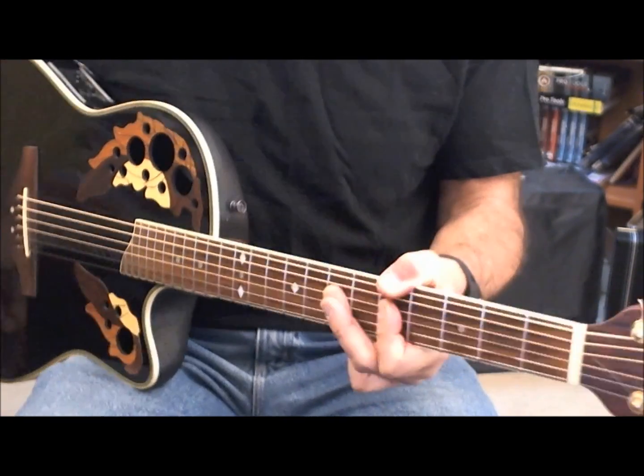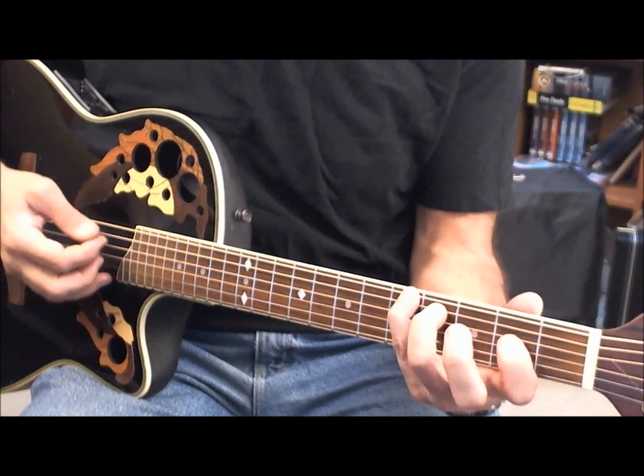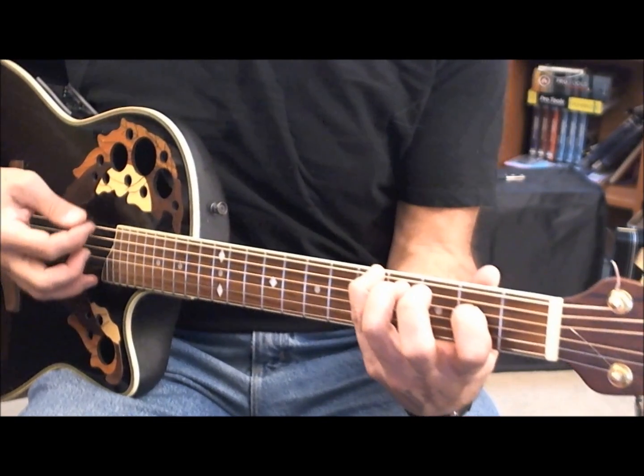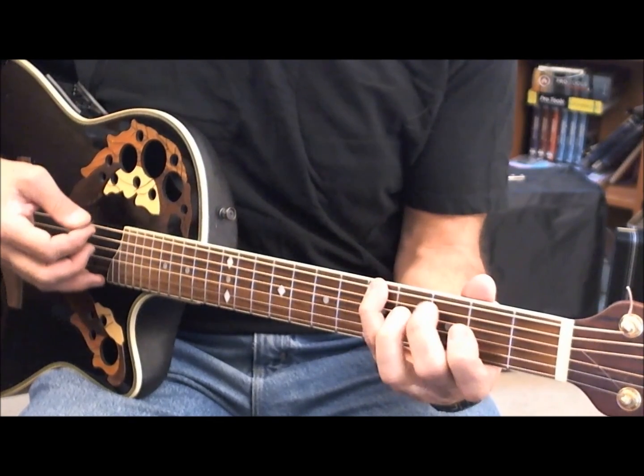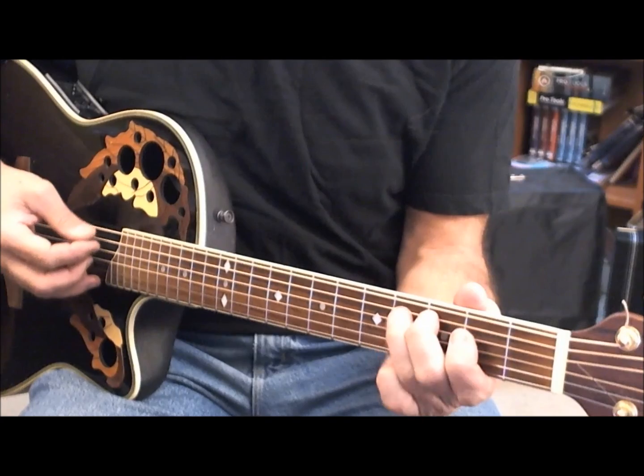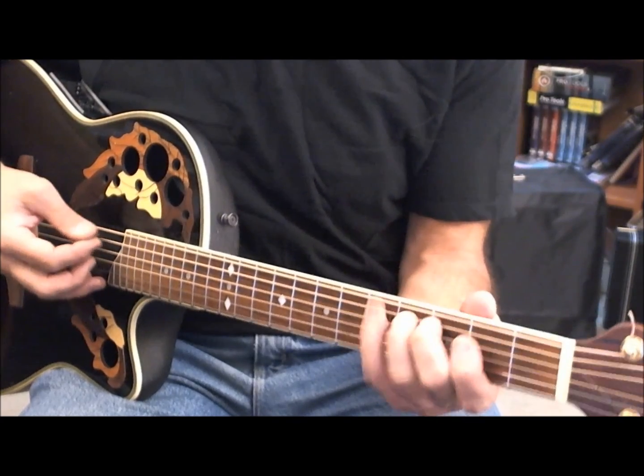So that's an A. I'm not holding the position of the shape that I described, this triad on the bottom 3 strings. I'm just plucking the bottom 2 notes and then the major third to the root.